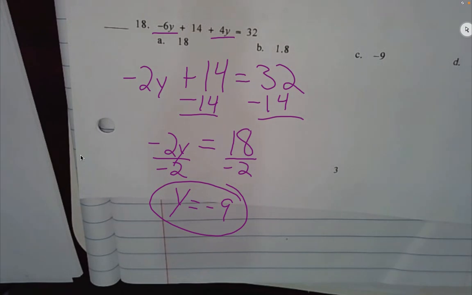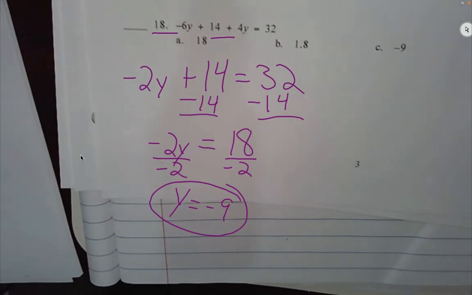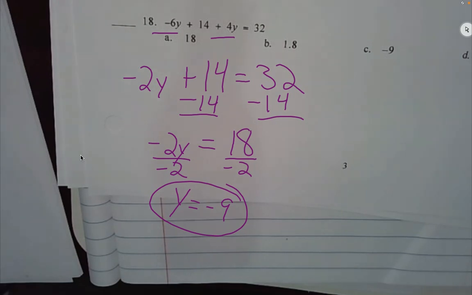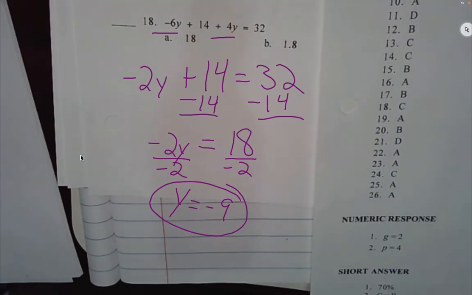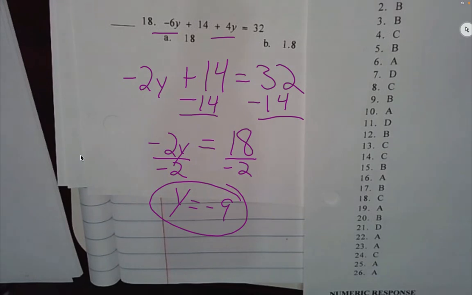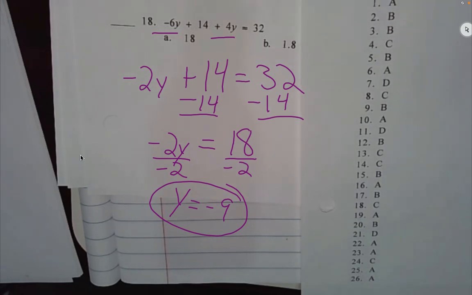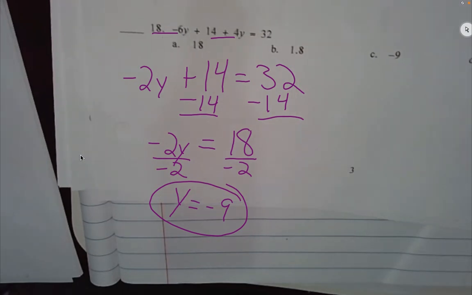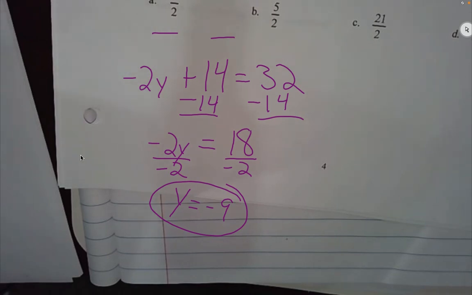What was number 17? Number 17, was that B? Hold on, let me see. It was B. I got that. Okay. Y'all still writing that one? 18 was C. 18C. If you missed, did anybody miss any? No? Everybody's got all these? Okay. I can put it back up there if I need to. All right, so we're done through 18.